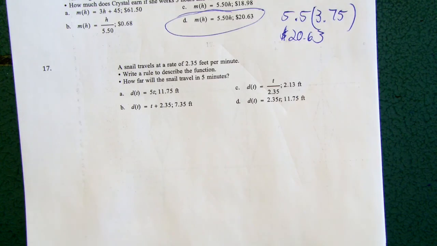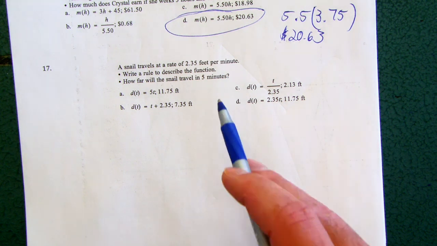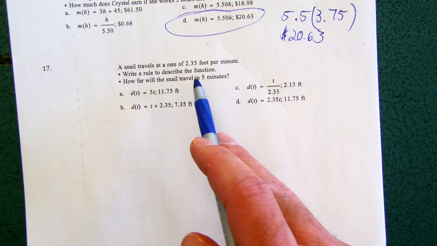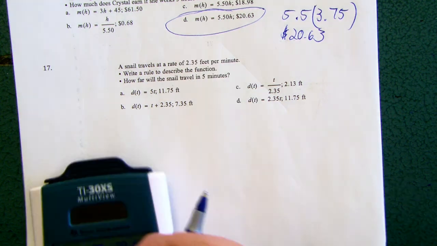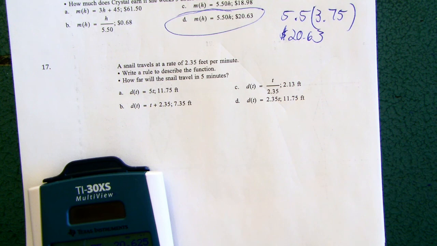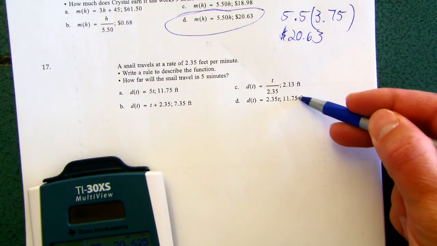Next up, a snail travels at a rate of 2.35 feet per minute. Write a rule to describe the function. How far will the snail travel in 5 minutes? So we need 2.35 times t. And after 5 minutes, if we do 2.35 times 5, we get 11.75. So D again.